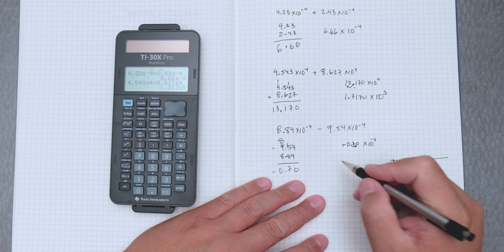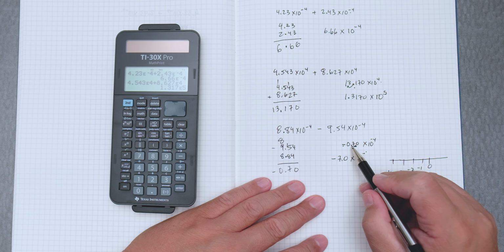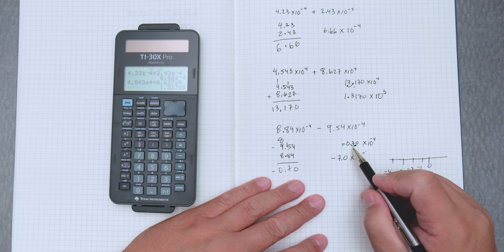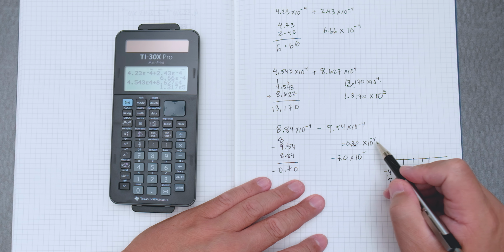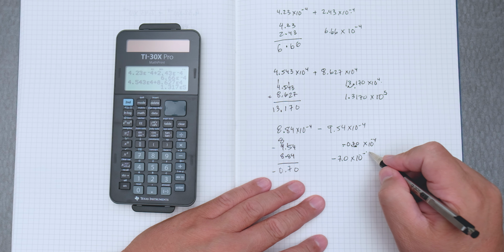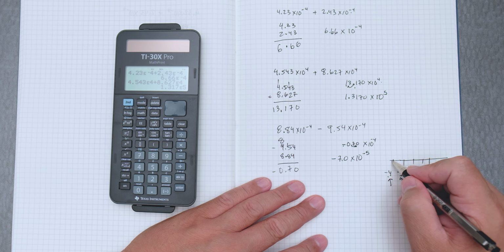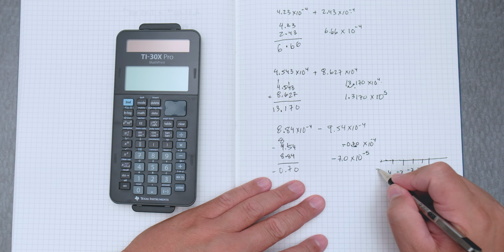So the exponent is going to have to be smaller. If I'm making a number bigger, I have to make this number smaller. So smaller means negative 5, which is over here.